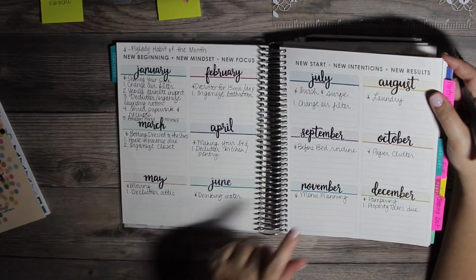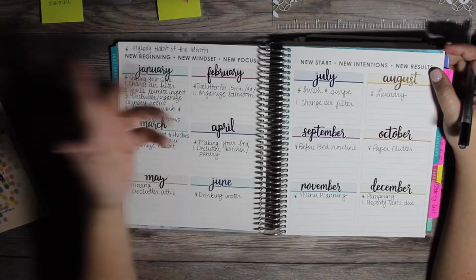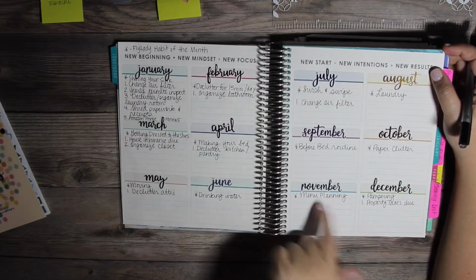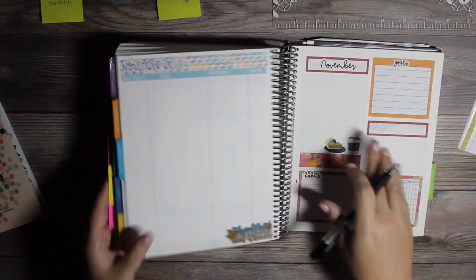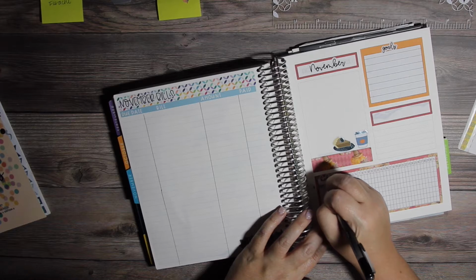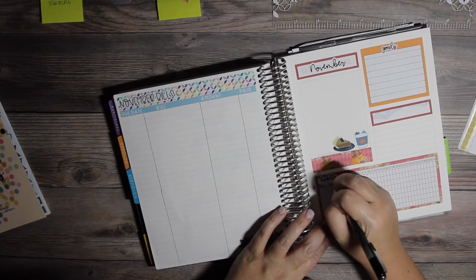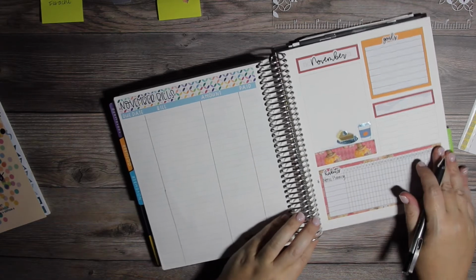And she always has a chore of the month, or habit of the month, which is what I put here on this spread. And so for November, it's menu planning. And that is something that I definitely need to work on and make a habit. So I'm glad that it's her habit of the month.